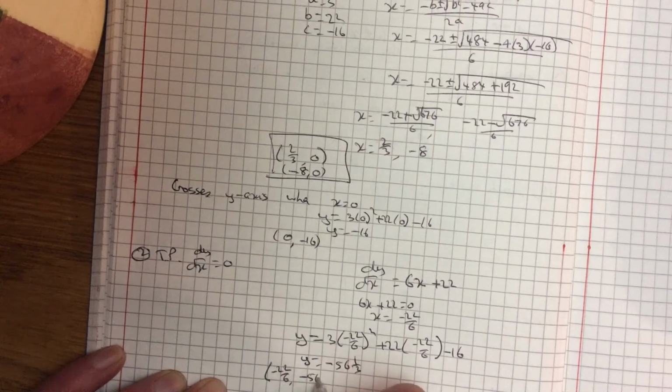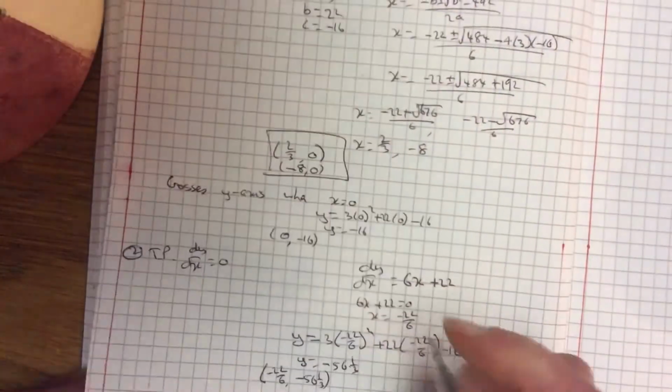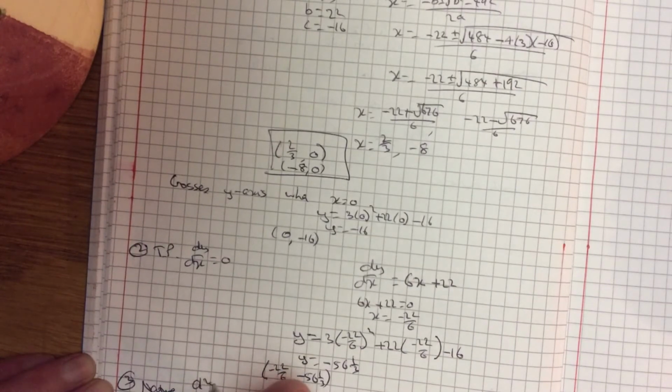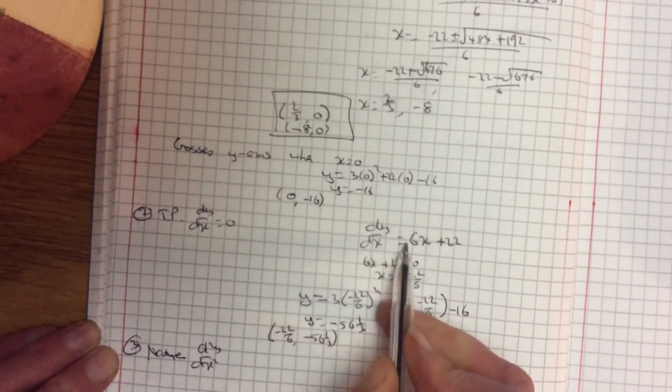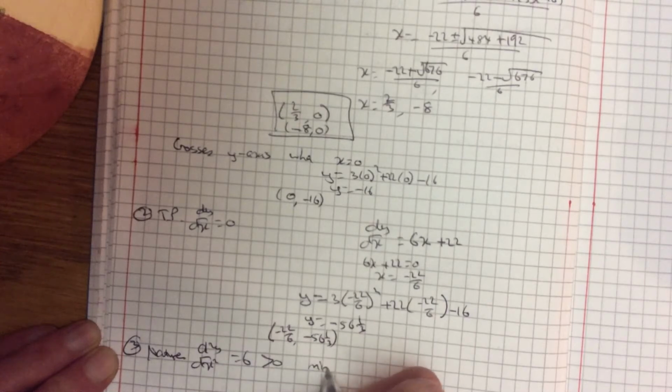Now don't forget to find the nature of the turning point. So number 3, nature. So you need the second derivative. My first derivative is up there. Differentiate that again. It's a positive, so it's a minimum.